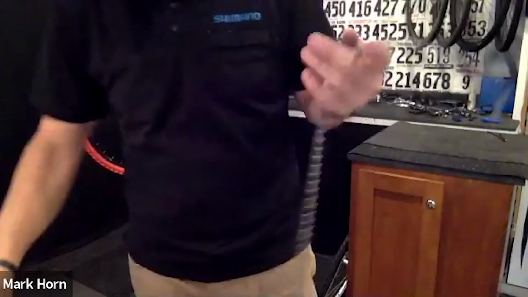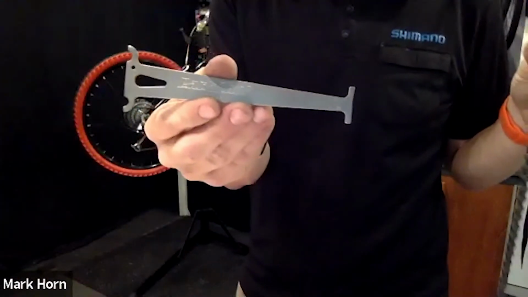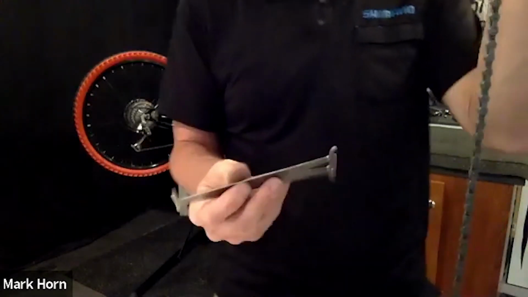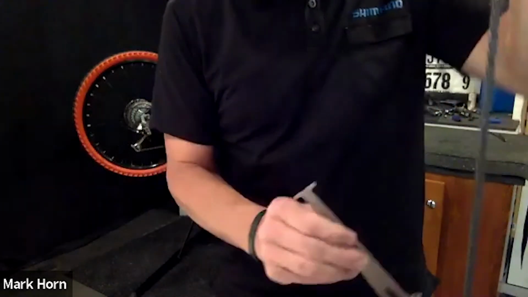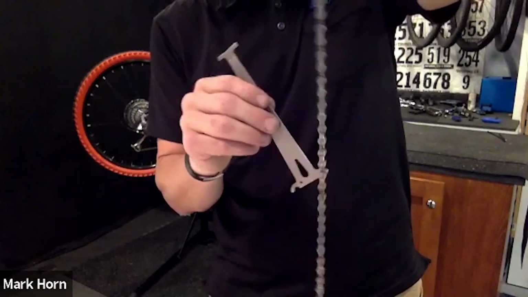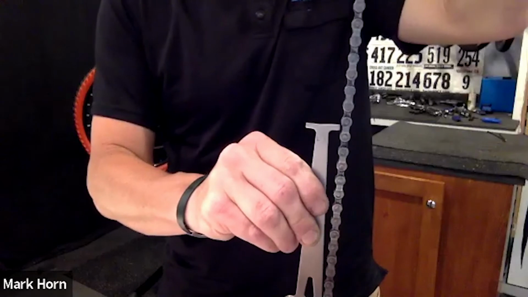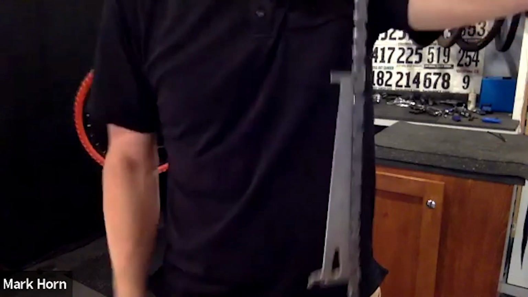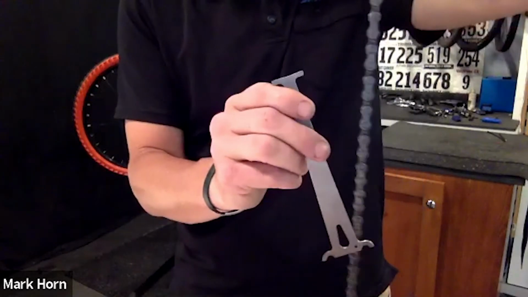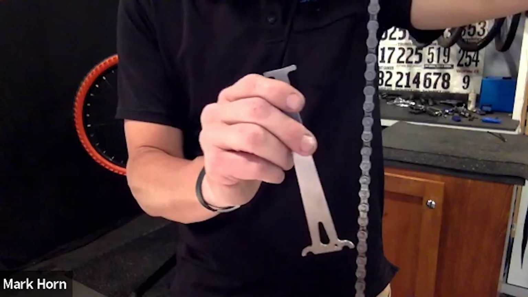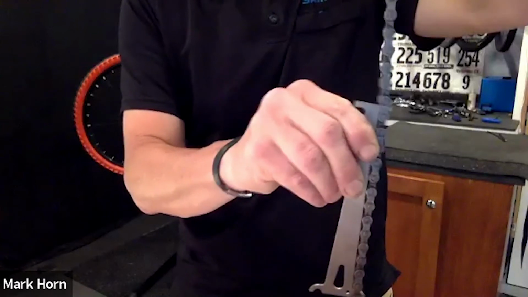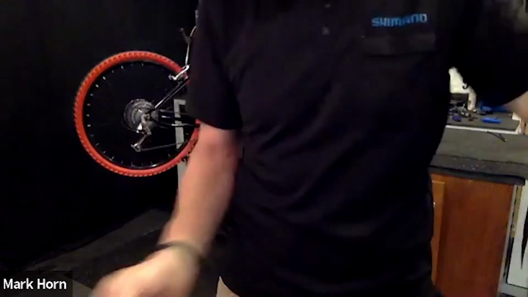There's another way to check this chain. There's an official chain checker tool. Not everybody's going to have one of these, but this is how you check a chain. You stick this hook in one of the links when it's on the bike, obviously. And then if this little finger goes in that chain, the chain's worn out. This should be a real simple go, no-go type measurement. If the finger goes in, this chain is toast. If the finger doesn't go in, your chain is still good.